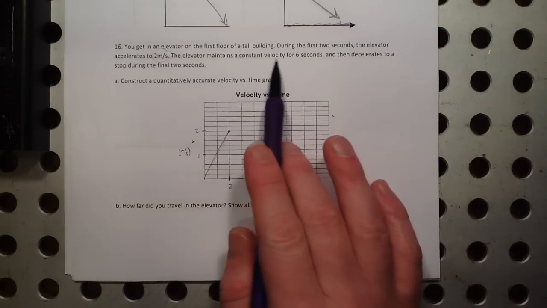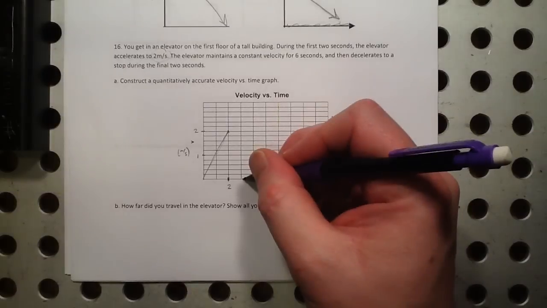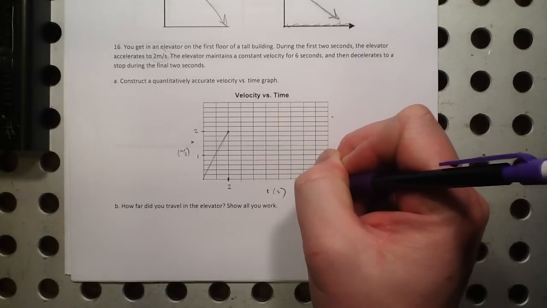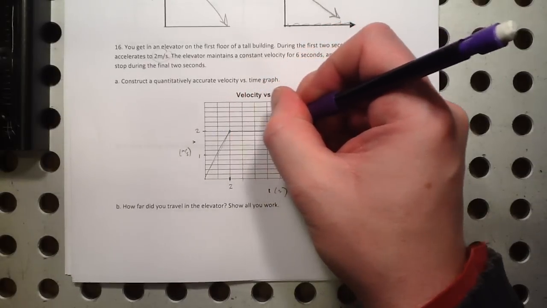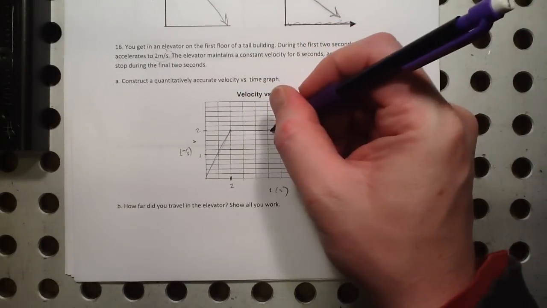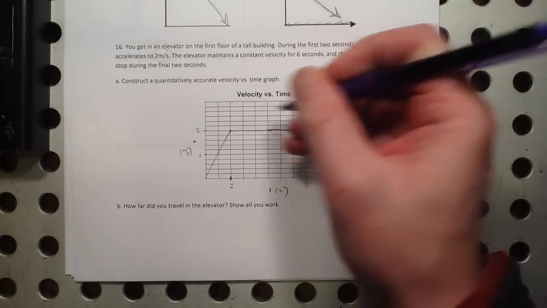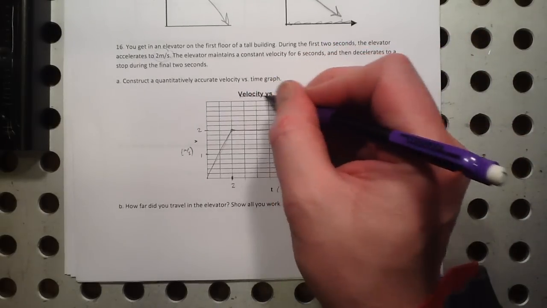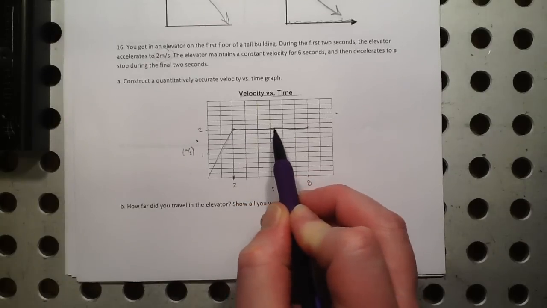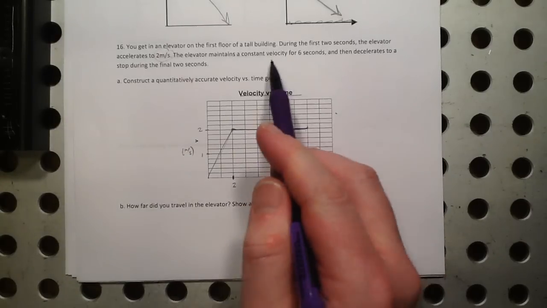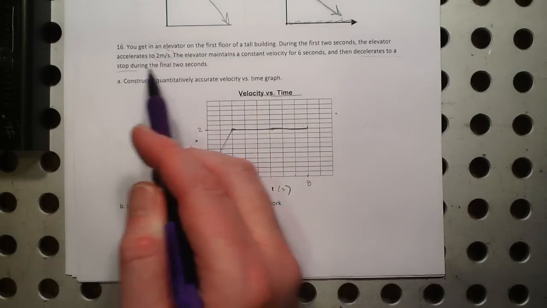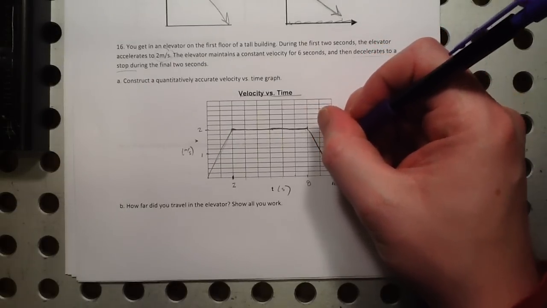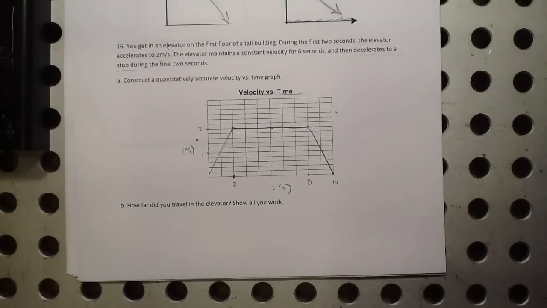And the elevator maintains a constant velocity for 6 seconds. So it'll be like 3, 4, 5, 6, 7, 8. Constant velocity. All right, this is a velocity versus time graph, so constant velocity looks like that. And then it decelerates to a stop during the final 2 seconds. So that's going to look like that.